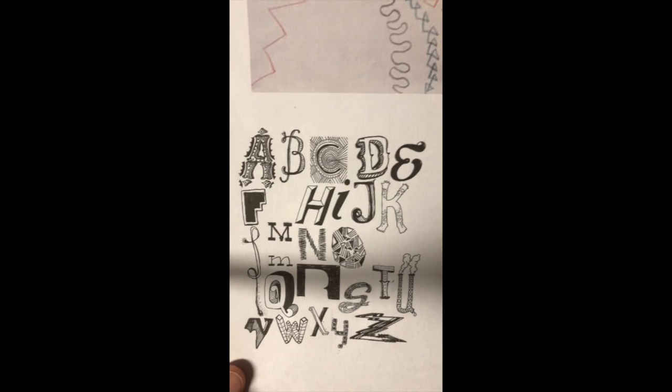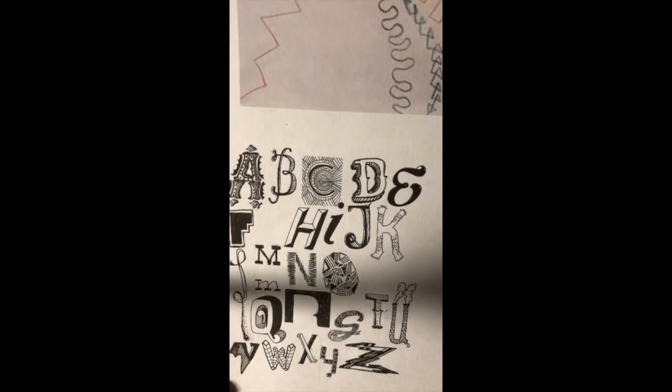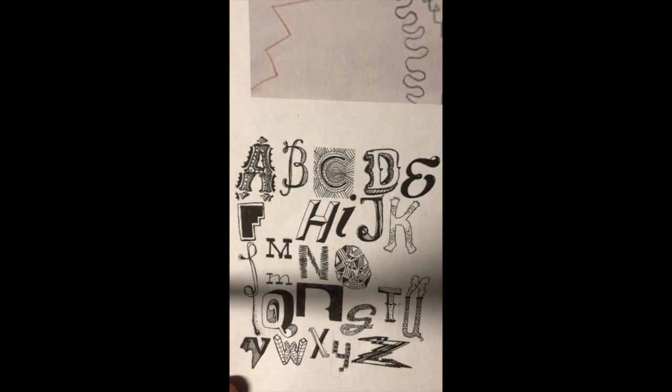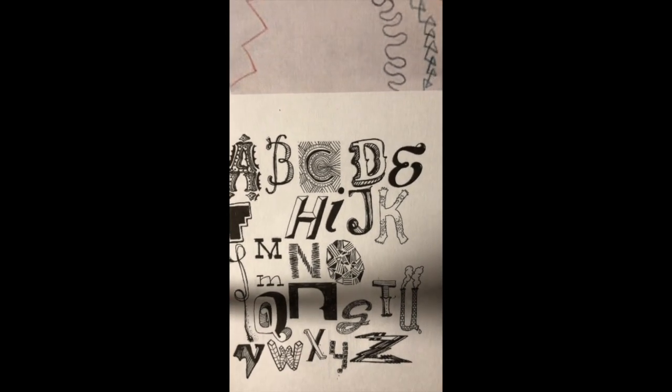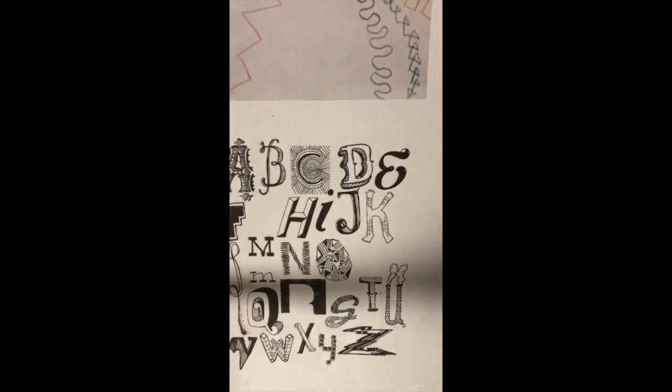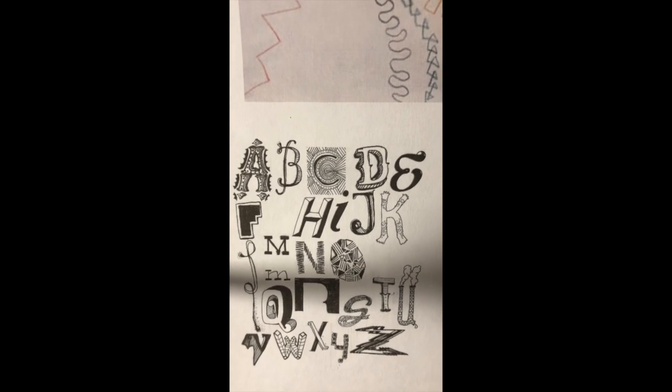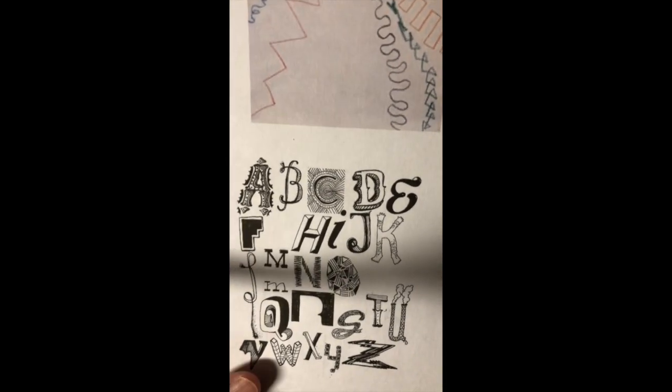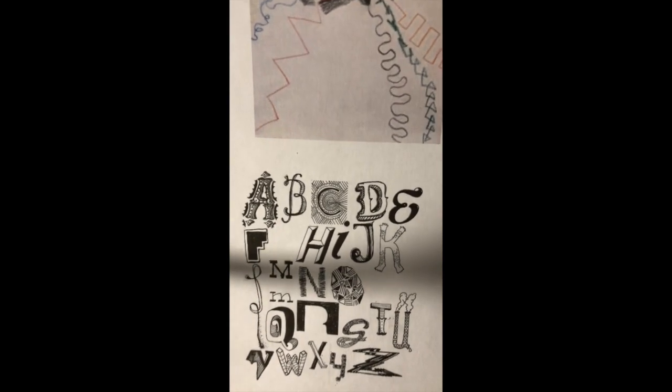One of the other ones I thought of at the last minute was how about a variety of ABC letters? Each one of those letters is different. You might just want to pick your initial. Let's say I wanted to do H. I could do a variety of H's. They're all different. That would be really interesting and fun. Letters are called fonts. So this is a variety of fonts.